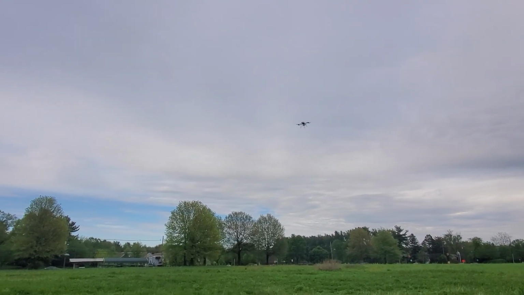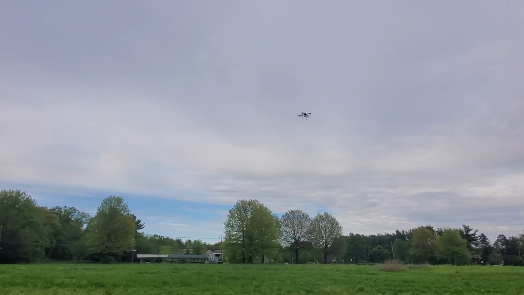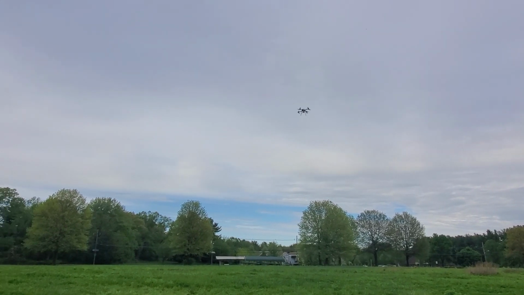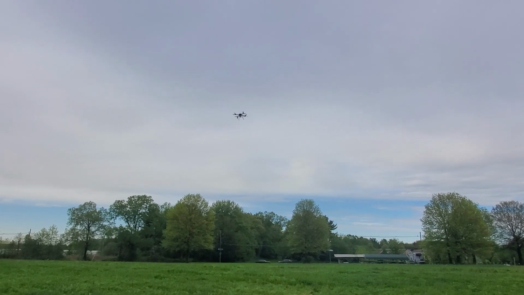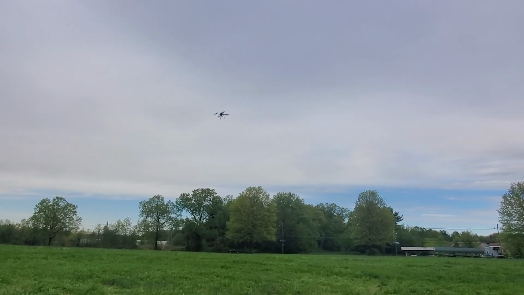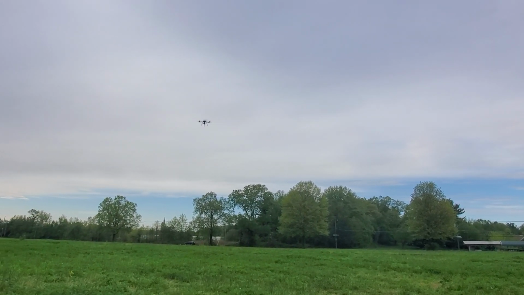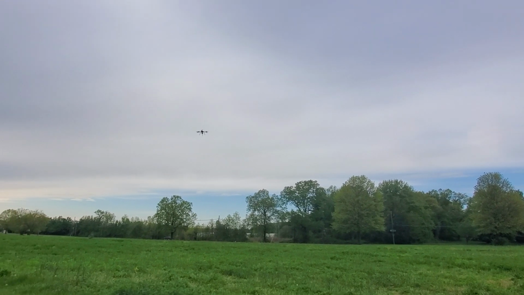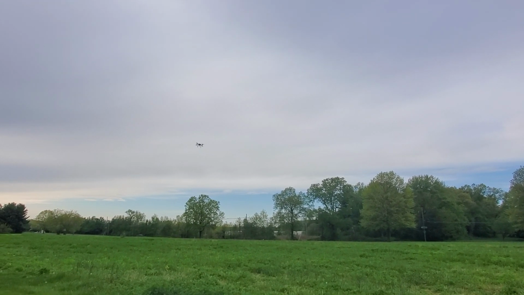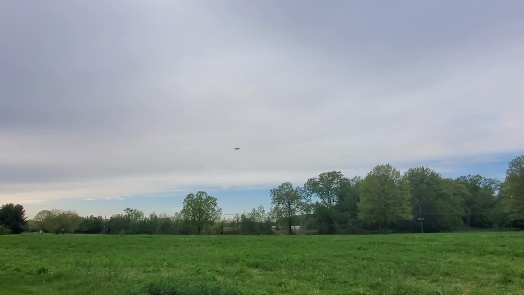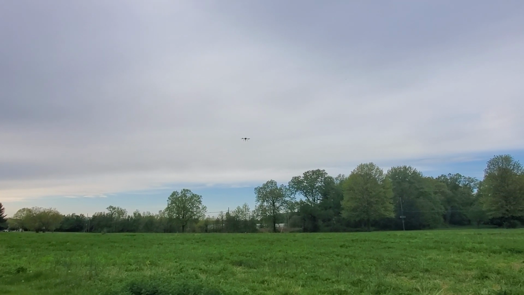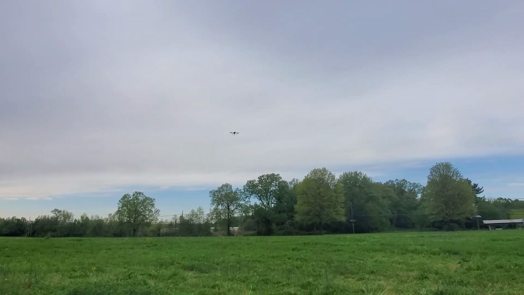So this course is a little tight, so the turns it does, it kind of cuts the corner a little too much. I'm sorry, not enough, and then cuts the corner at the end. But that's more just because this is a particularly small course. So you'll see there where it cut the corner at the end with that yaw turn.